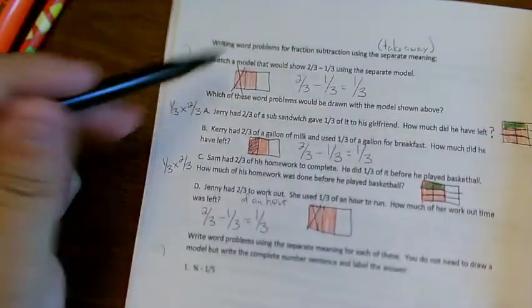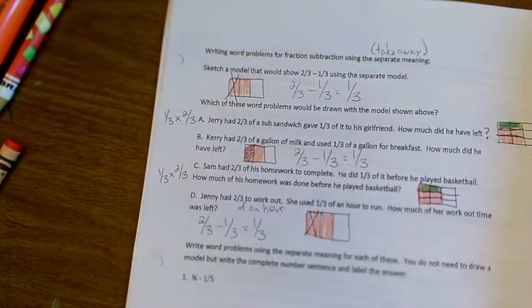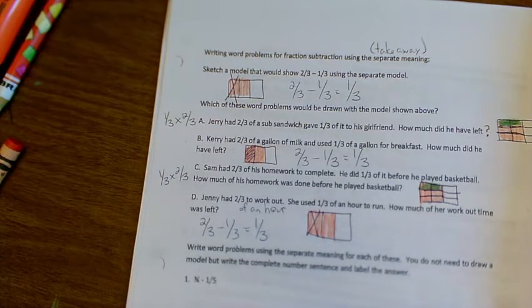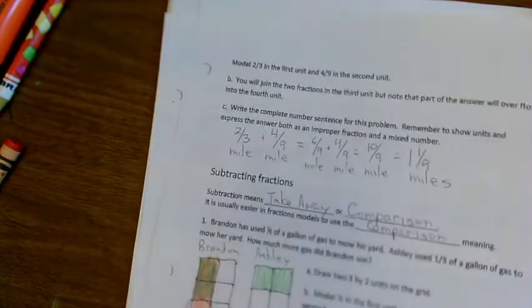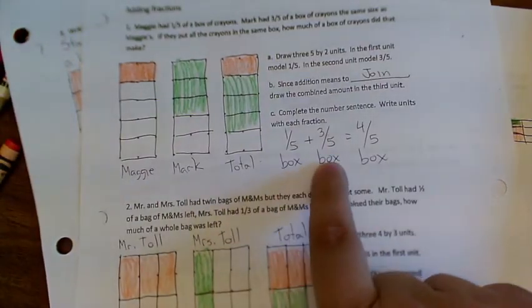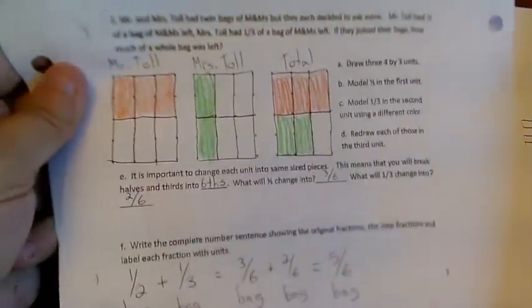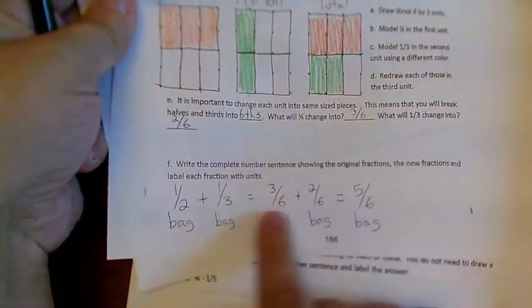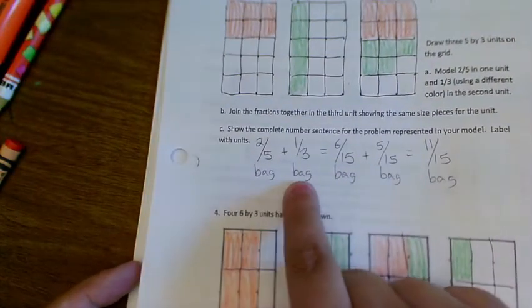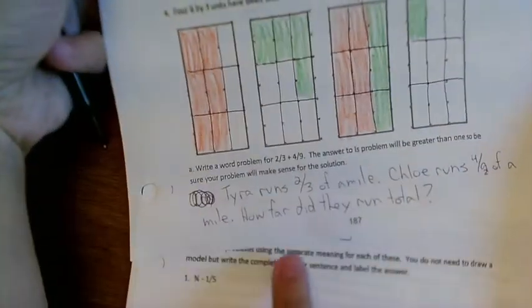Okay, so the big idea here is that when we were doing all of our other problems, the labels are always going to match. If we look back a few pages, you should notice with addition, we have a part of a box, a part of a box, and a part of a box is the answer. We had a part of a bag, and a part of a bag, and a part of a bag is the answer.